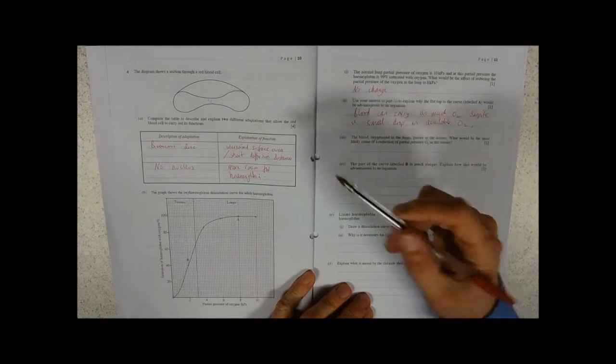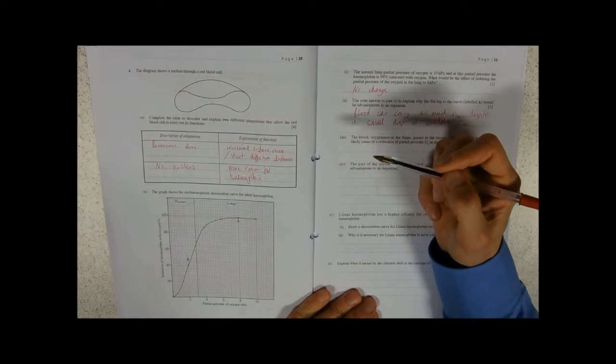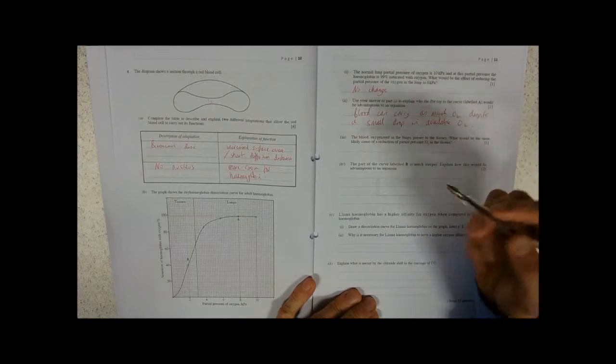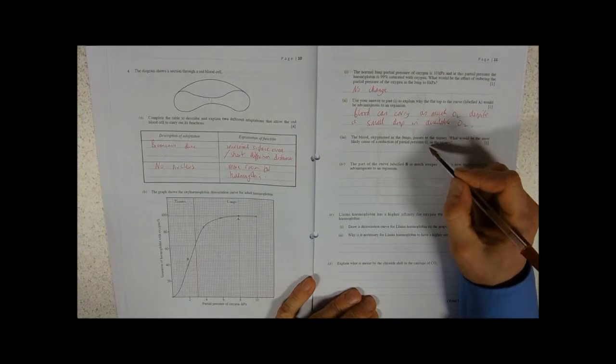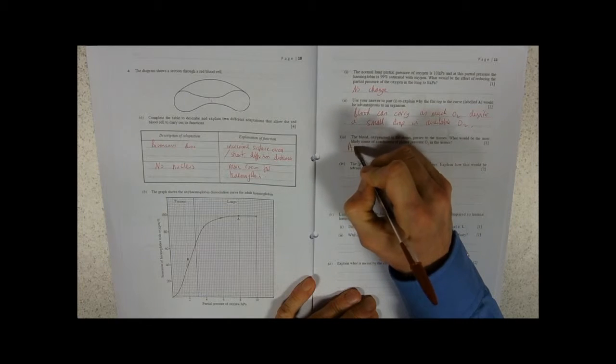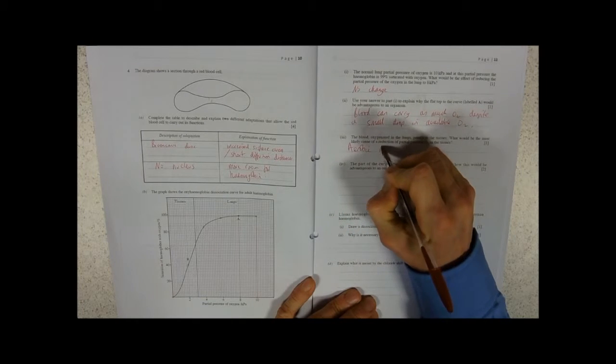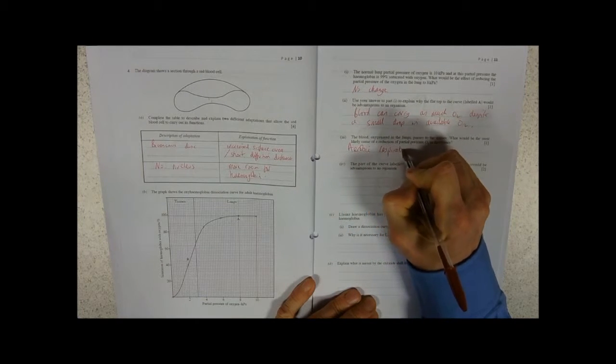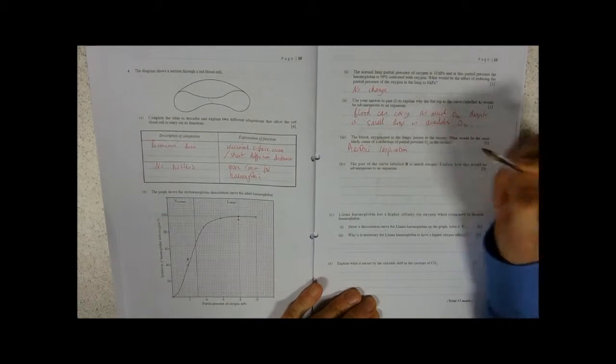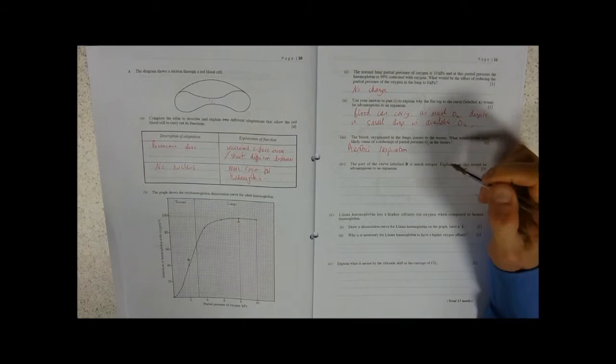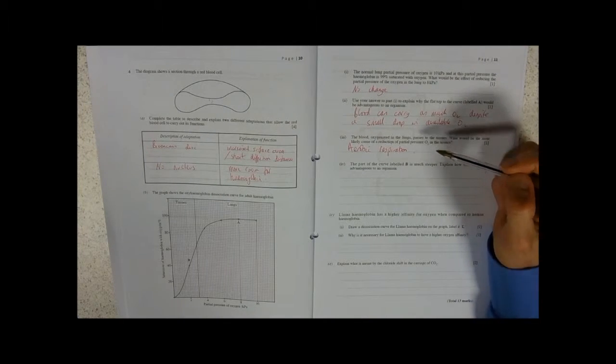Well, aerobic respiration is going on, and that's turning the oxygen into carbon dioxide. So aerobic respiration. You could put something like exercise in here as well, but that's the actual process that is being used by the tissues.